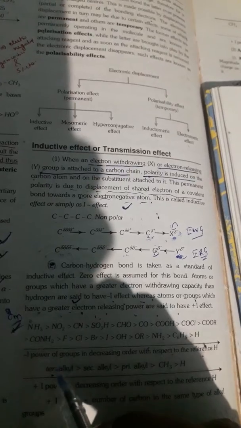So first of all you should consider NO2 is much more electron withdrawing, then CN, SO3H, CHO, then CO. So the question can arise, what is the order of minus I effect?